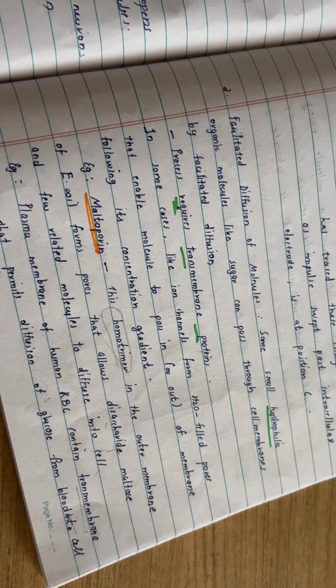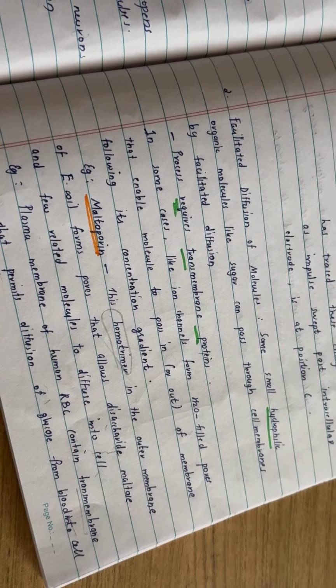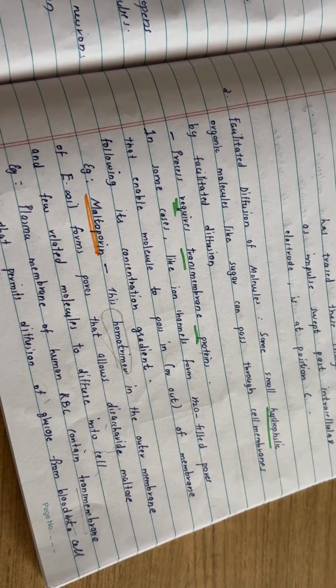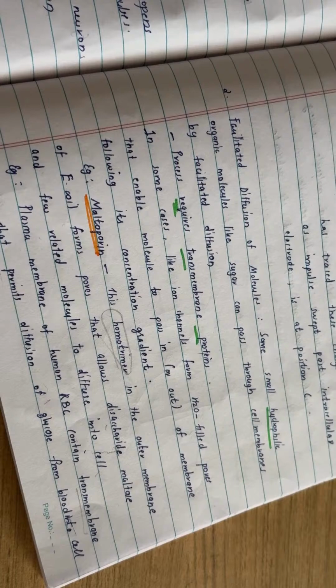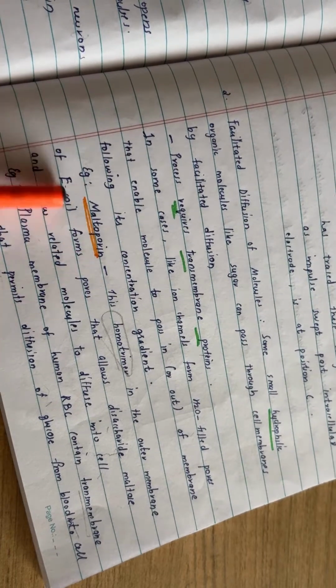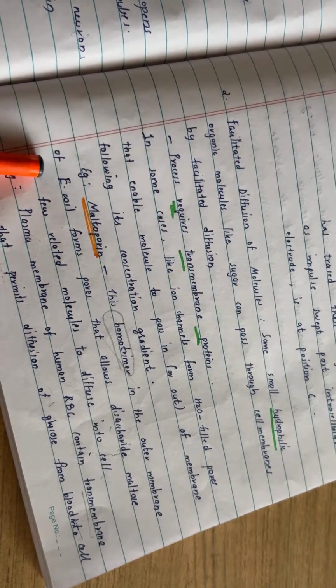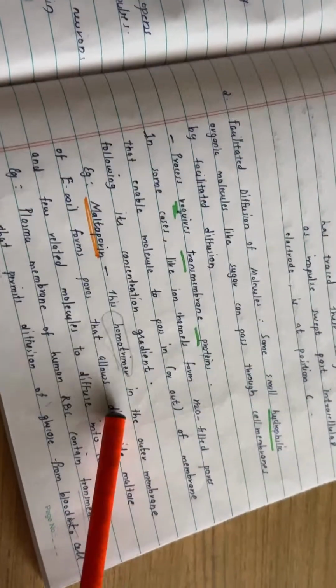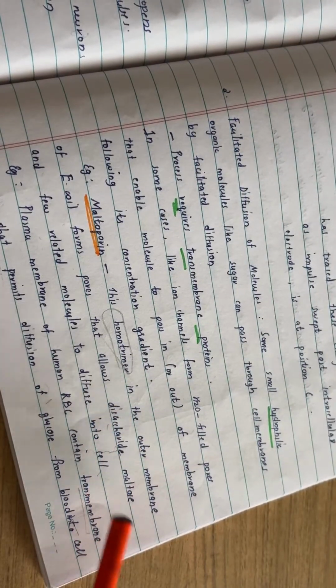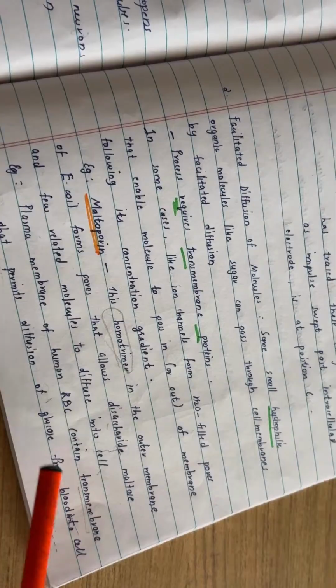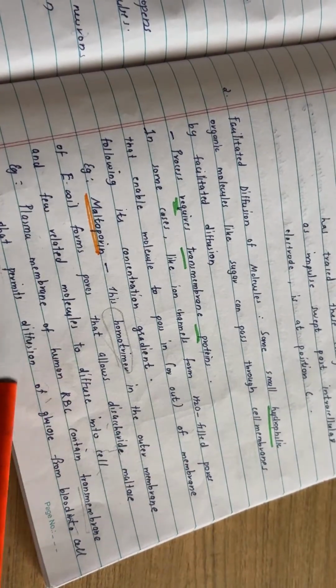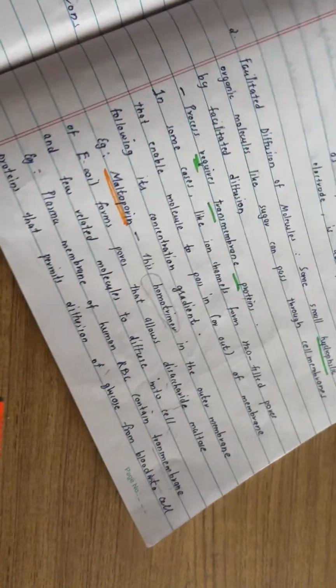Actually we are not saying they form water-filled pores, they actually form pores. Maltoporin is a homotrimer which forms a pore, present in E. coli. It allows the disaccharide maltose and a few other molecules to be transported. In the plasma membrane we know hemoglobin, right?